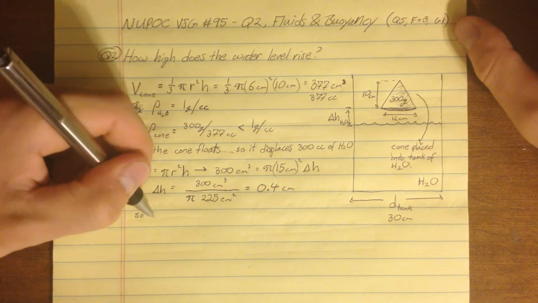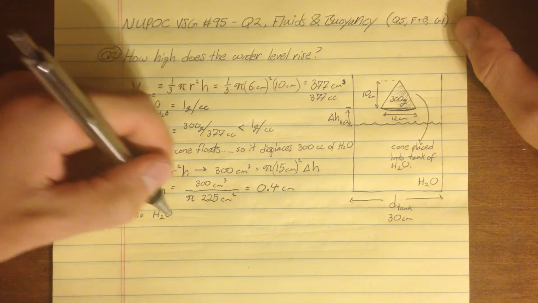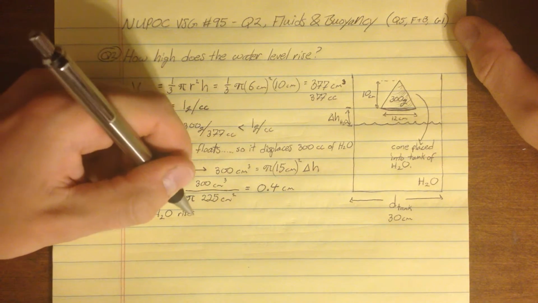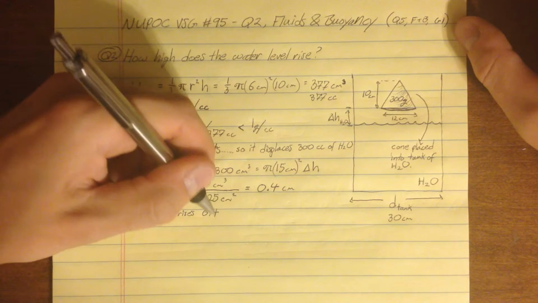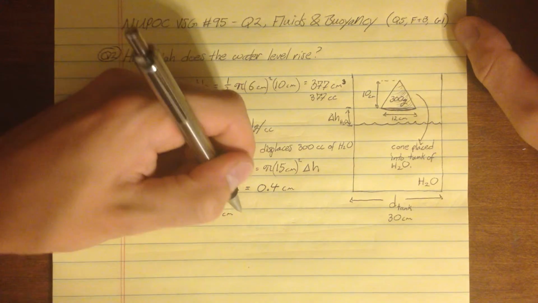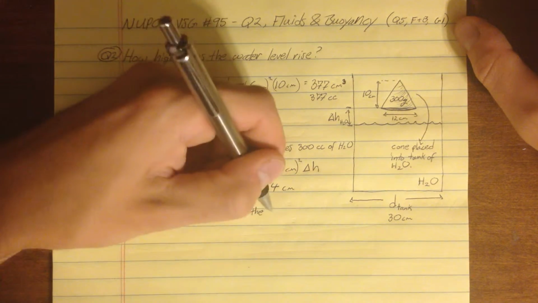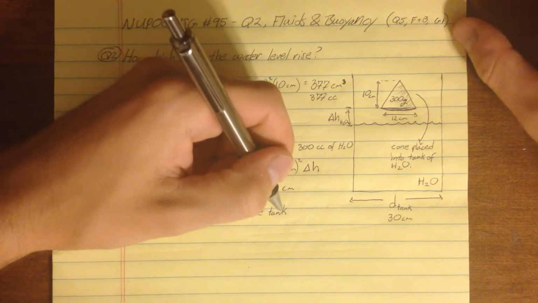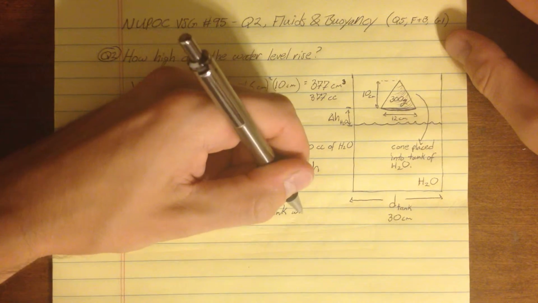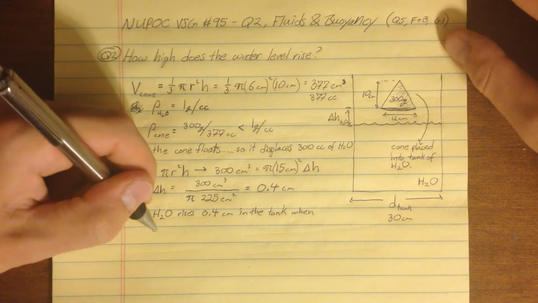So H2O rises 0.4 centimeters in the tank when the cone is added.